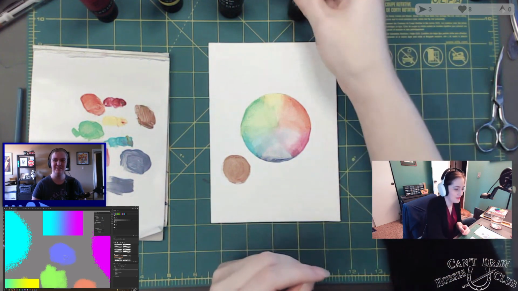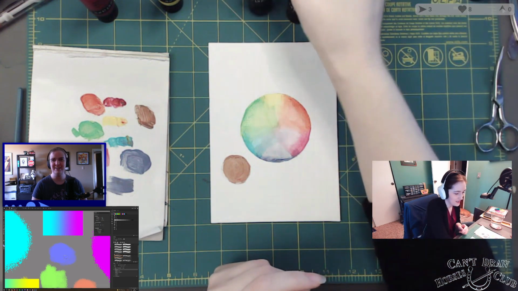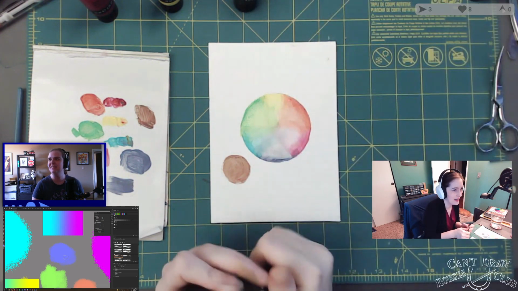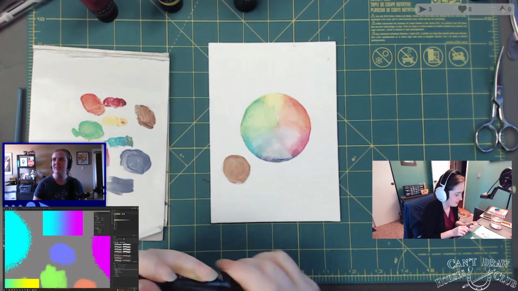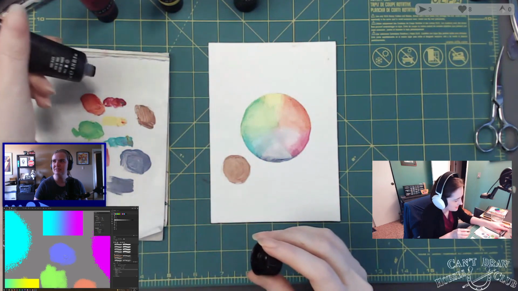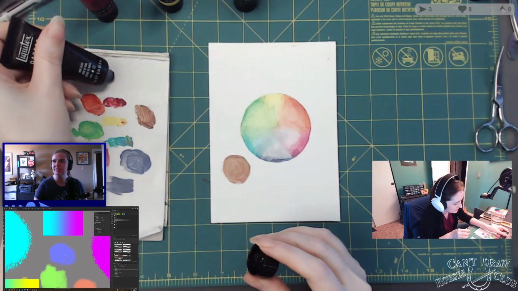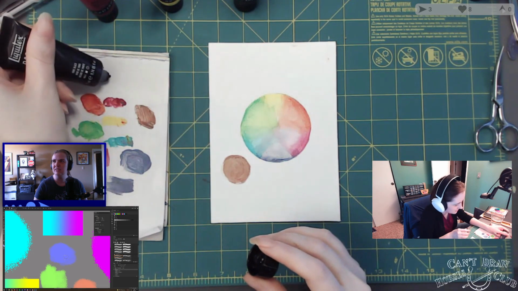All right, so I'm gonna try to darken these colors. First, I'm going to use the Mars Black, which is the pure black. So the thing that happens when you mix black with paint is it turns it more blue, because black paint is generally actually just very dark blue.